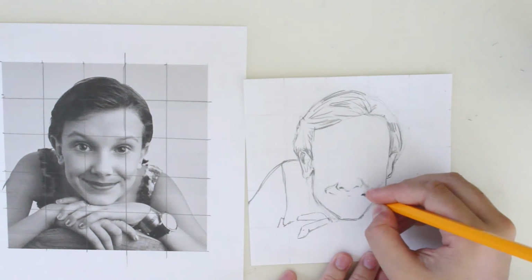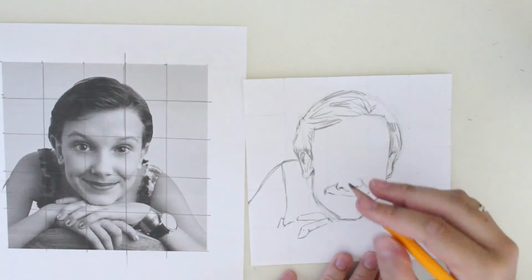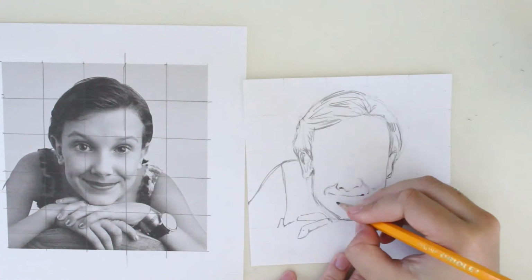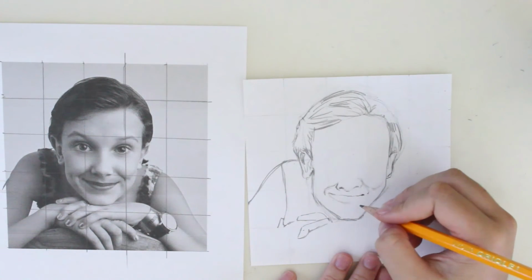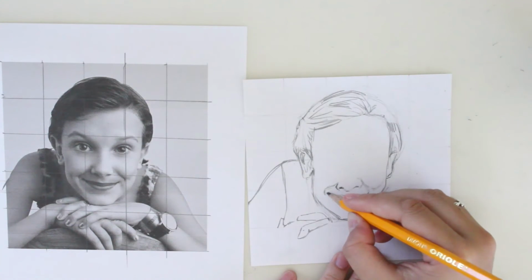So what will be helpful with this is watching my portraits video that I already made, so you can kind of get an idea of how to draw the individual features of the face, like the mouth and the nose and eyes.